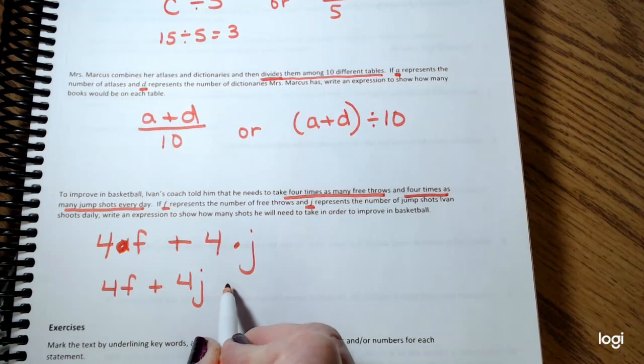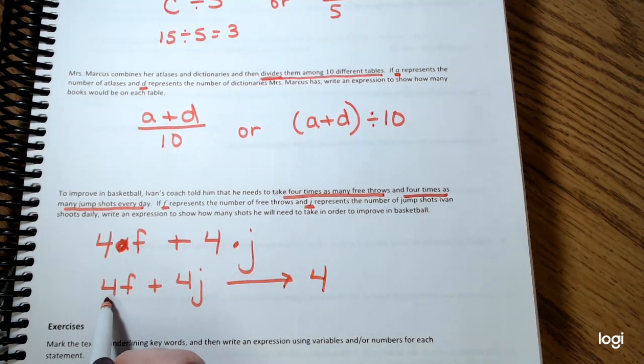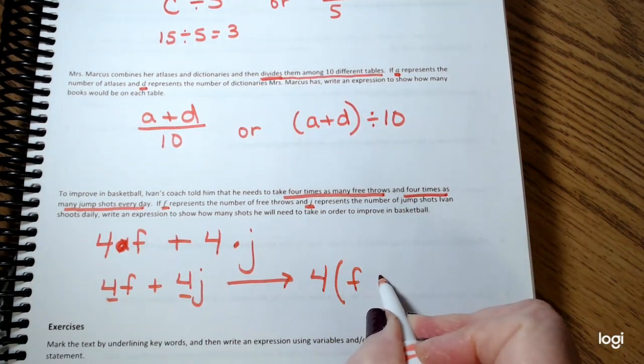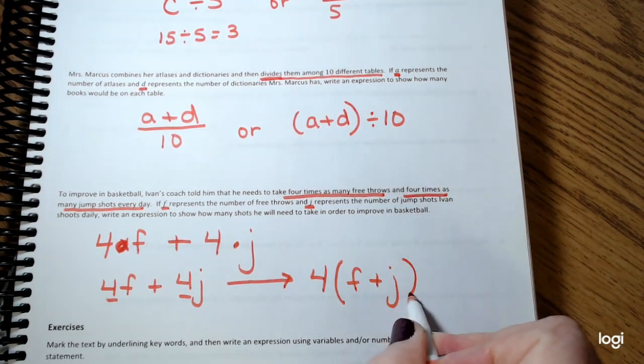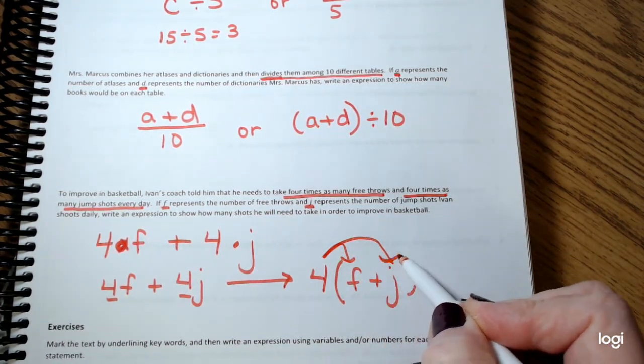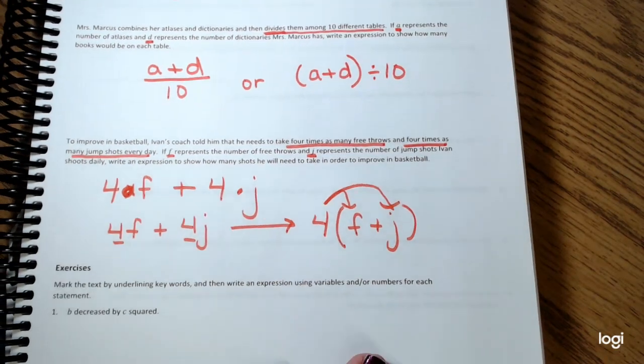Eventually, we're going to start talking about something called the distributive property, which means I could see that they both have a 4. I'm going to pull that out like this, put parentheses, and F plus J. Because we would take 4 times F and 4 times J. A little introduction to distributive property.